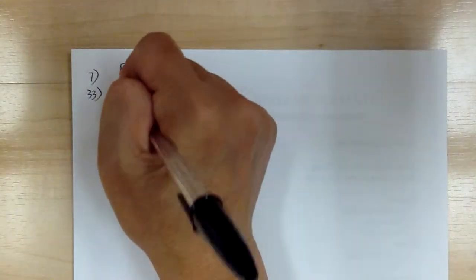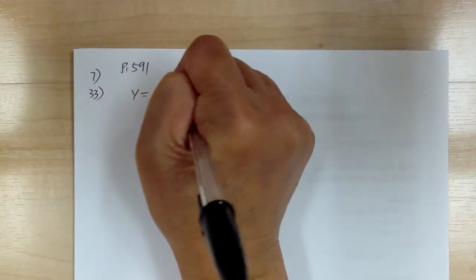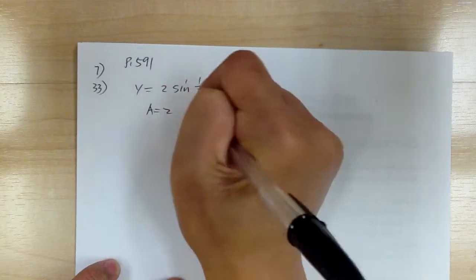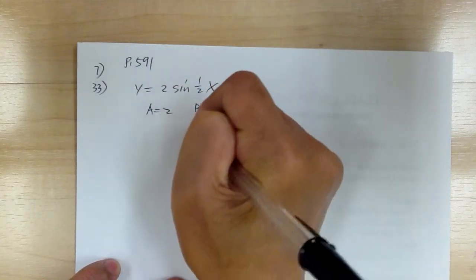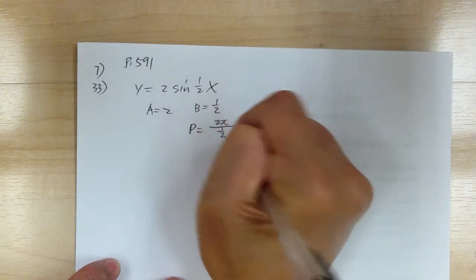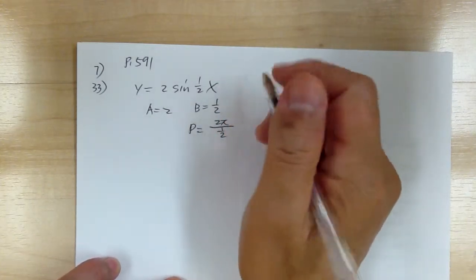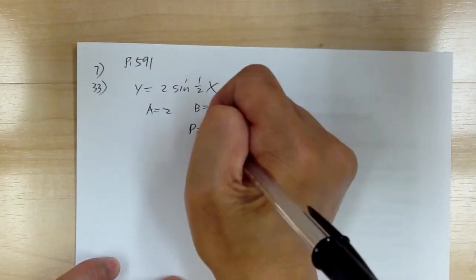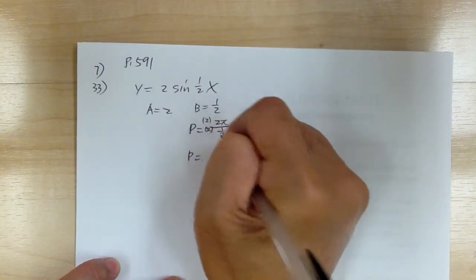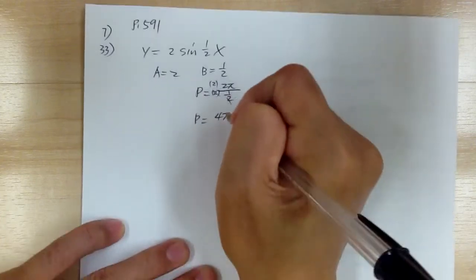Okay, number 7, you have y equals 2 sine of 1/2 x. So a equals 2, b equals 1/2. So period equals 2 pi over b. Now this is a complex fraction. To simplify a complex fraction, you multiply by the common denominator. So this cancels, so period equals 4 pi.